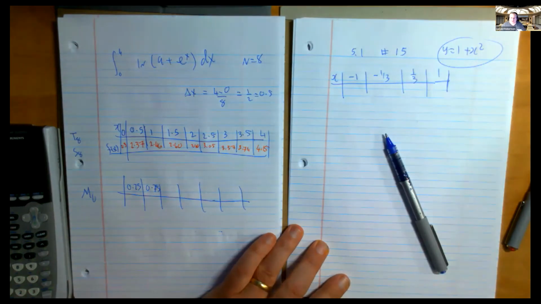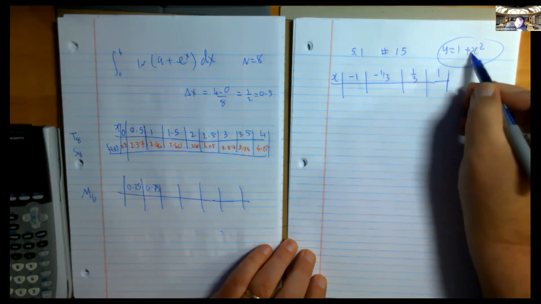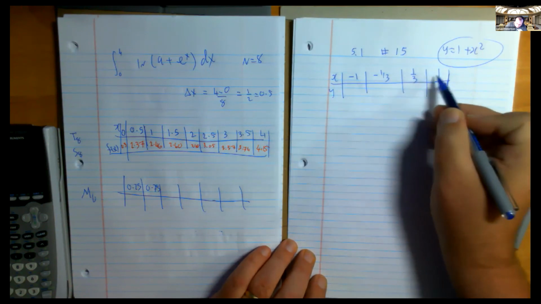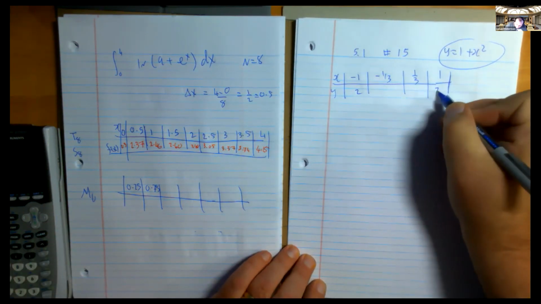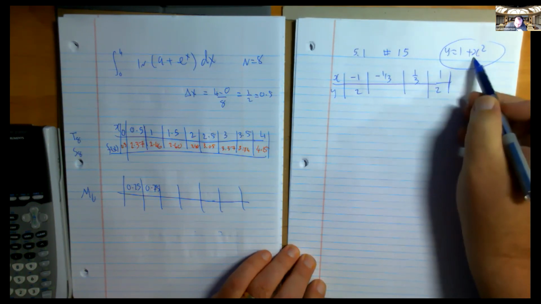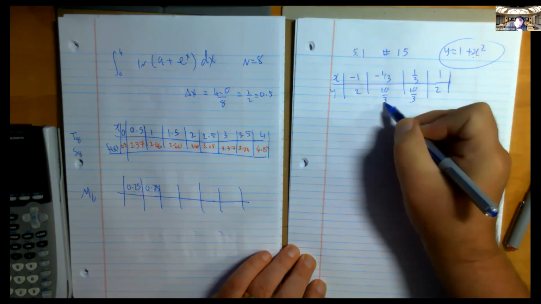And it's this fella here. And for this function, I'm going to evaluate it at these key points. This one I can do easily, this one I can do easily. This one isn't too bad, it's a 9, so it's basically 10/3. And this one is 10/3.